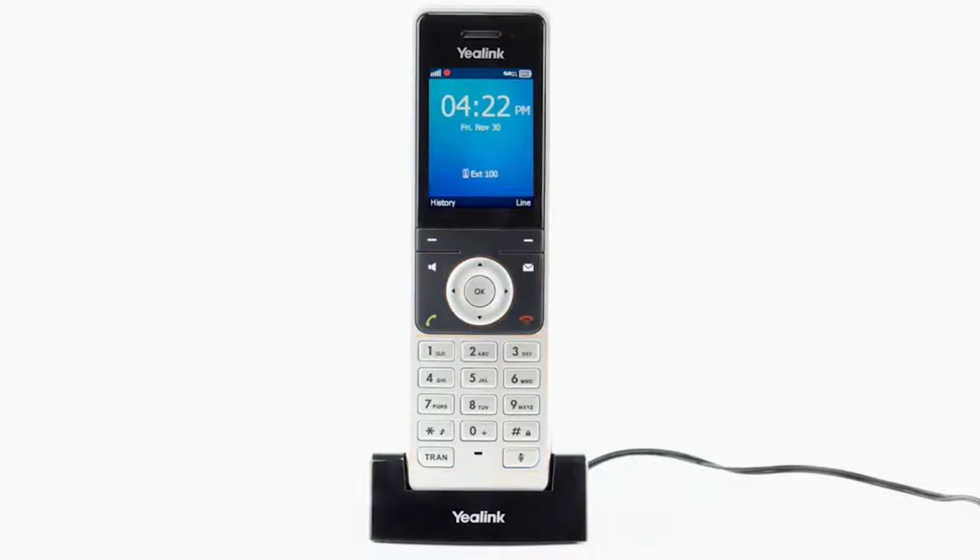There's also a physical volume control. While the device is idle, you can press left or right on the navigational arrows to lower or raise your ring volume. Using these buttons while on a call will adjust the volume for the medium you are using via handset or speakerphone.